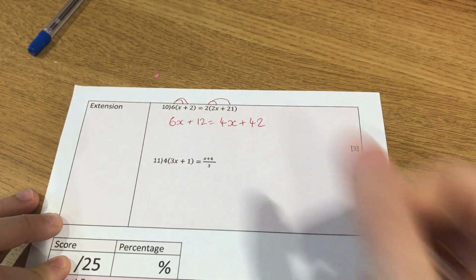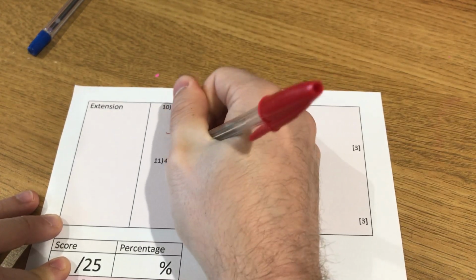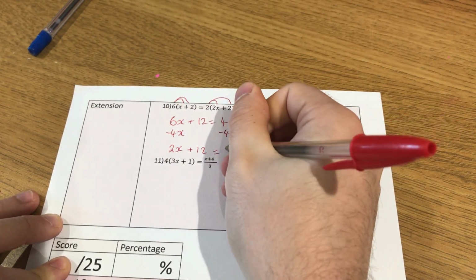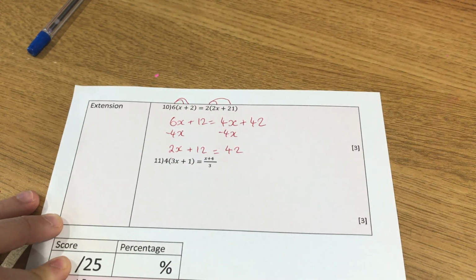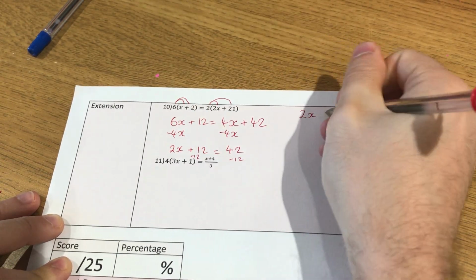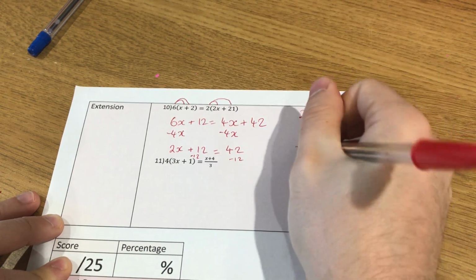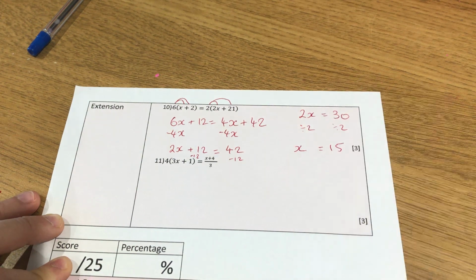Then I'm going to take 4x off both sides, because that's the smaller x. 2x plus 12 equals 42. Then I'm going to take 12 off both sides to get rid of that. So I'm left with 2x equals 30. And then I'm going to divide both sides by 2. x equals 15. Done. Okay.